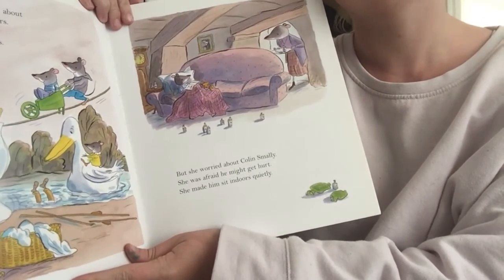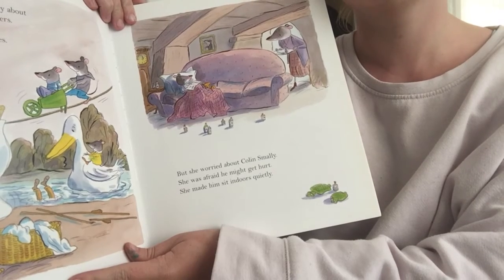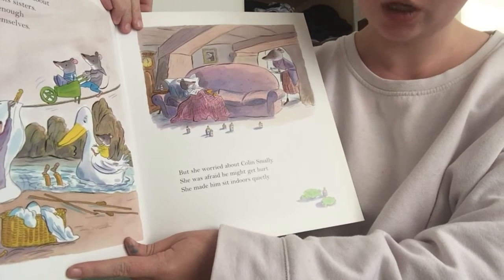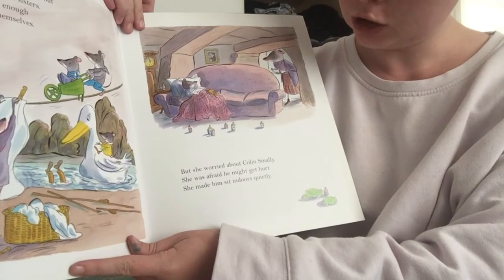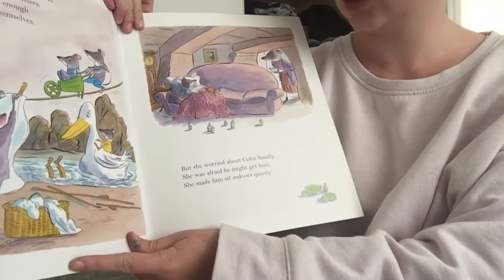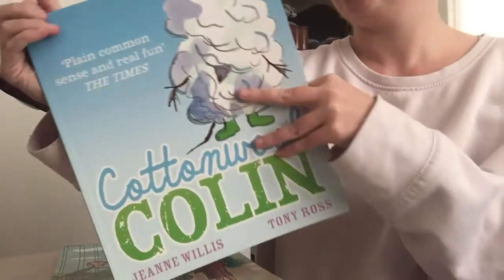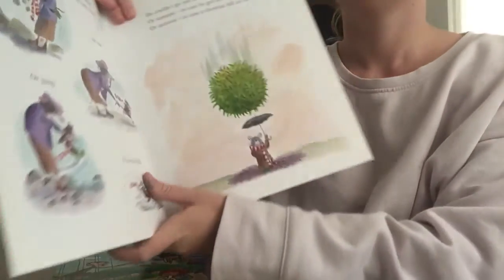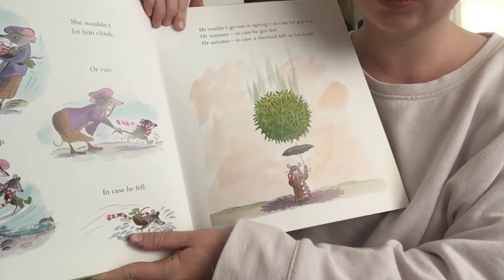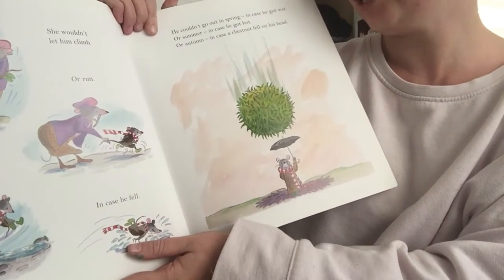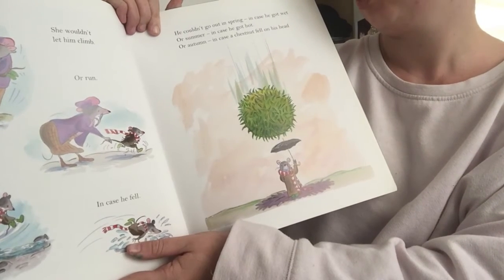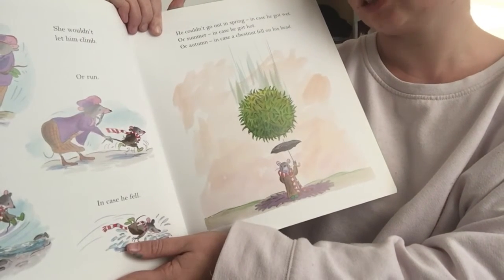His mother didn't worry about his brothers or his sisters. They were big enough to look after themselves. But she was worried about Colin Smalley. She was afraid he might get hurt. She made him sit inside quietly. She wouldn't let him climb or run or jump in case he fell. He couldn't go out in spring in case he got wet, or summer in case he got hot, or autumn in case a chestnut fell on his head.